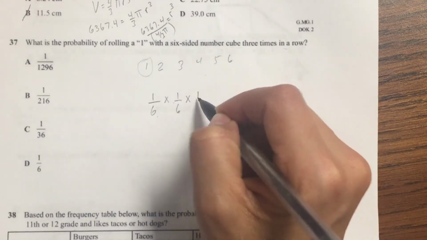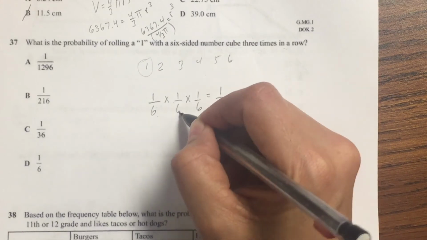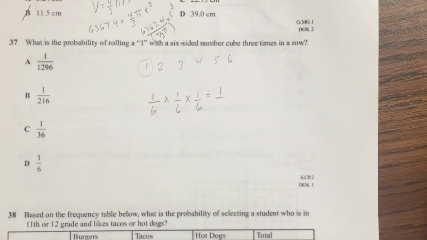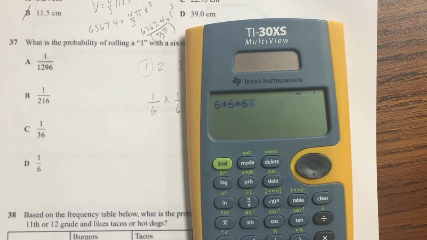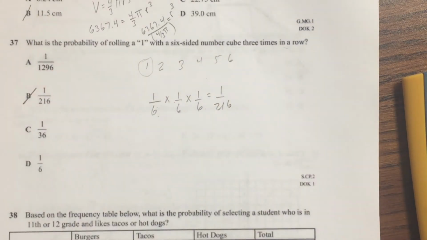So, 1 times 1 times 1 is 1. 6 times 6, 36 times 6 is some big number. 6 times 6 times 6, 216. So, B.